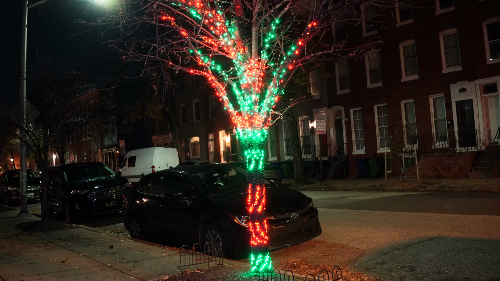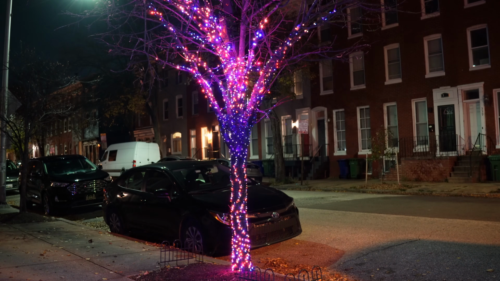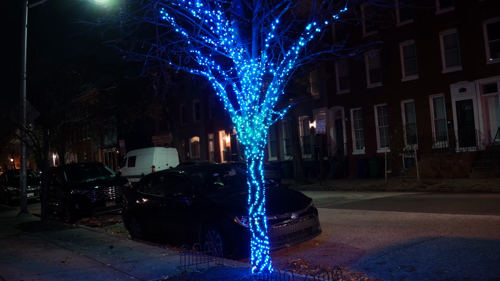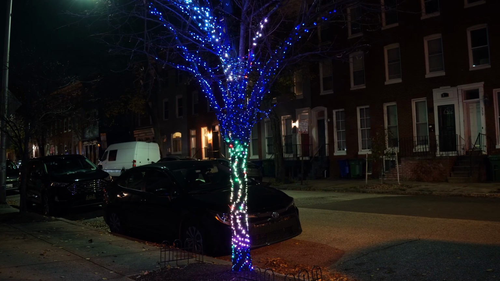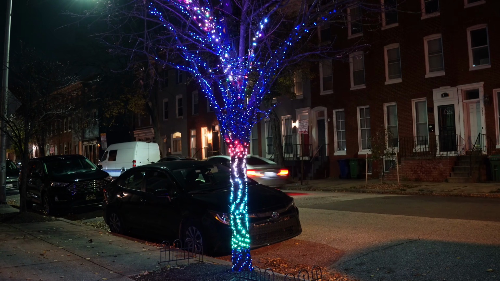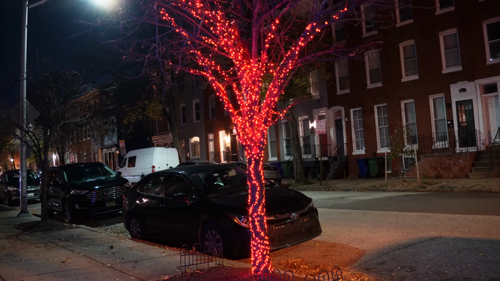I just wanted to show you all how I was able to get power to this tree without putting the extension cord on the ground, in case any of you all watching this wants to do the same thing and light up a Christmas tree that is technically not on your property. Maybe it's across the sidewalk, or maybe you just don't want the extension cord on the ground for some reason. This is how you would do it.